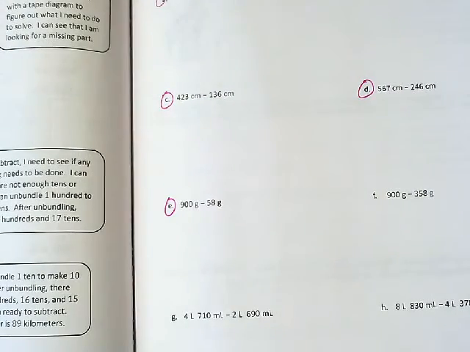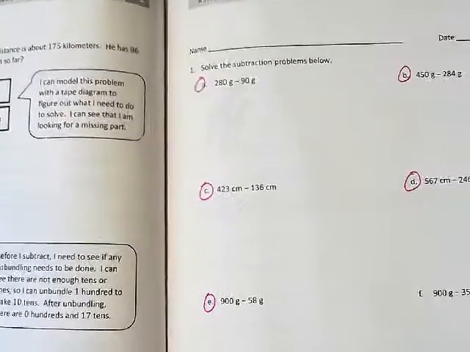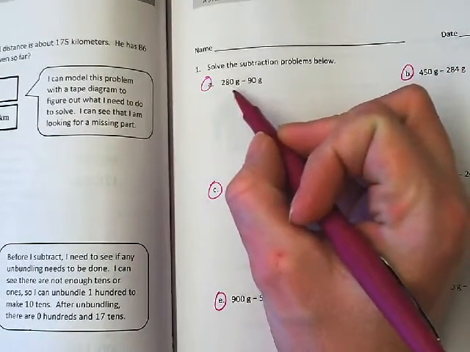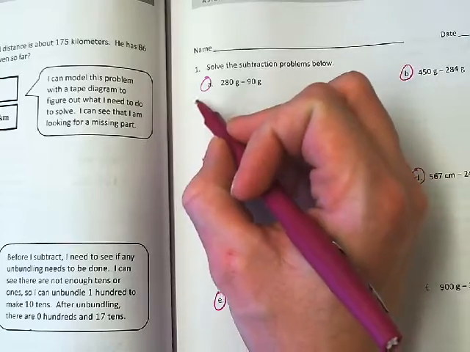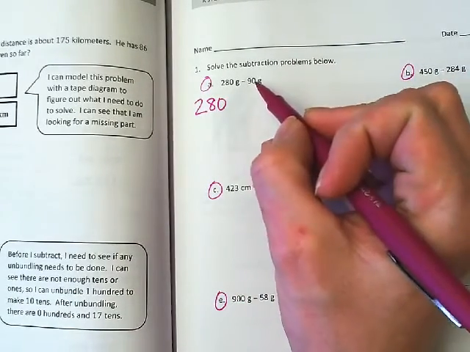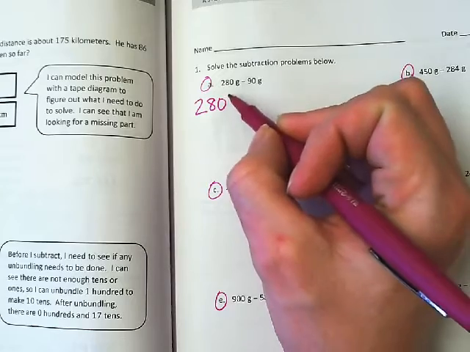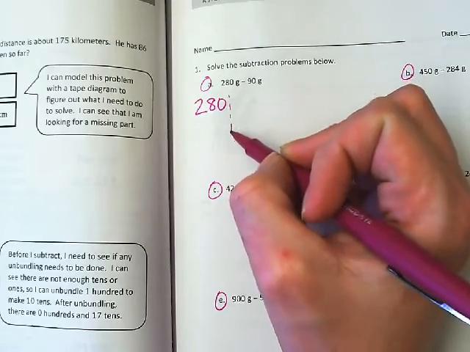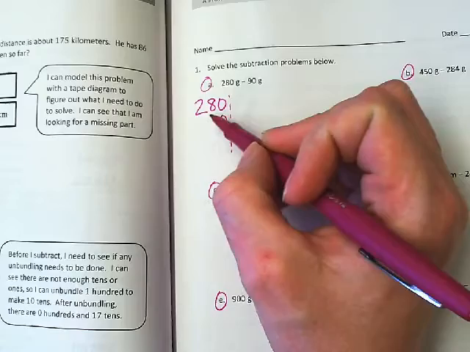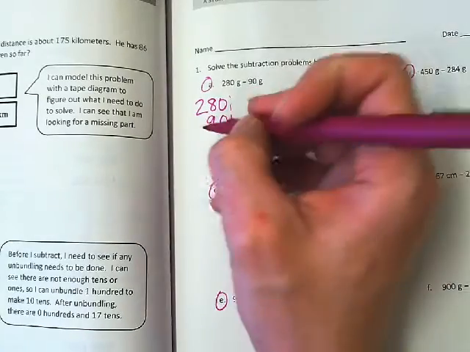All right, make sure you're on page 163, and we will go ahead and begin. So here we have to pay attention. Our first number is 280. That's our big number. We're going to subtract 90. We have to make sure everything's lined up on the right side, right? So the 0 goes in the ones place, the 9 goes in the tens place, and then we can subtract.